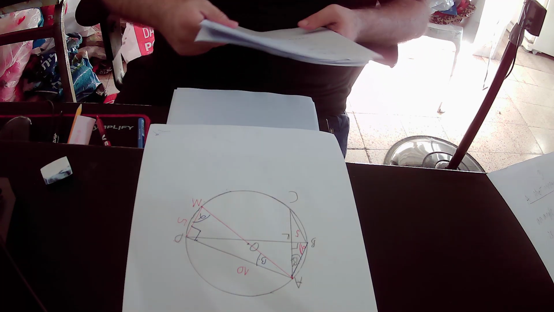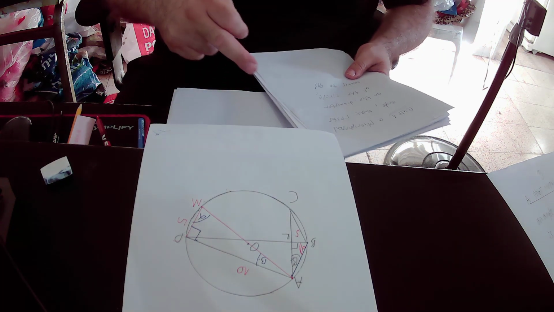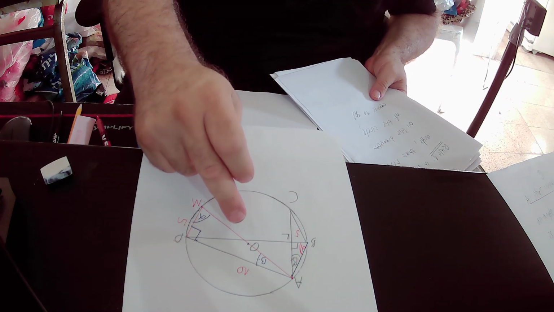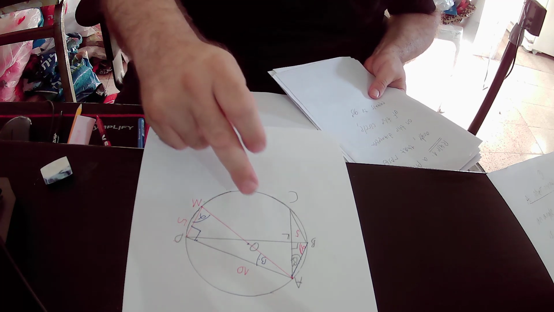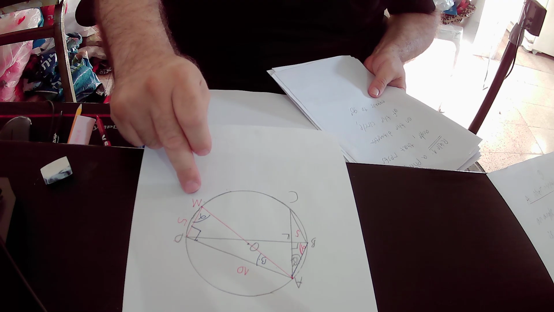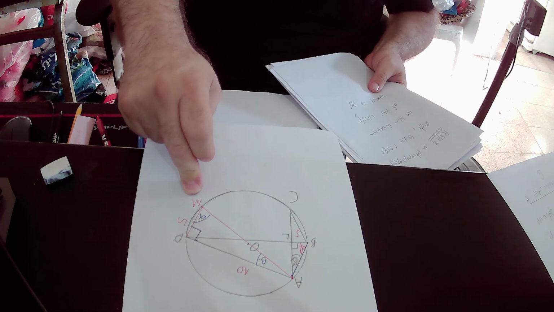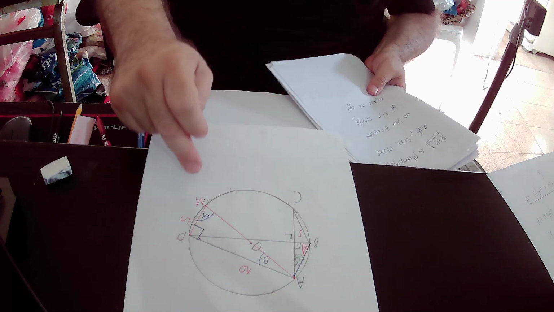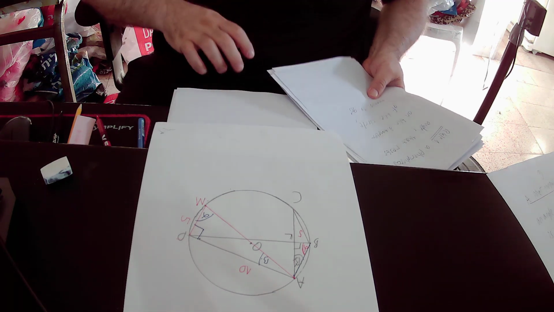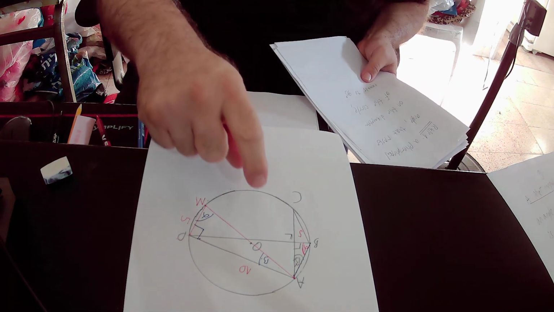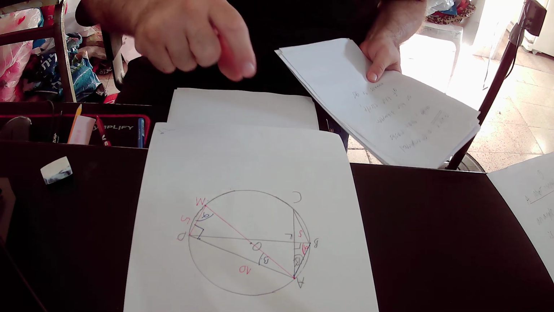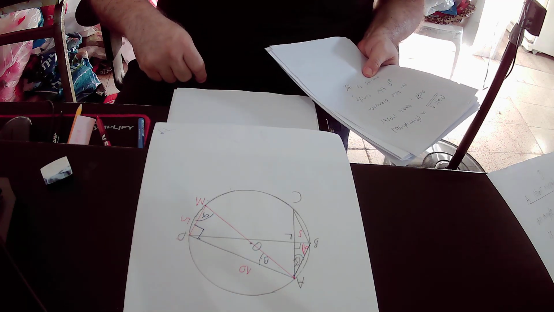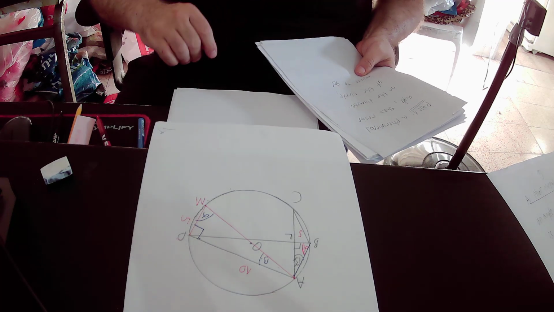We draw a chord through points A and O, and the point where the chord touches the circle is defined as point M. Chord AM is the diameter of this circle, because chord AM passes through the center of the circle.